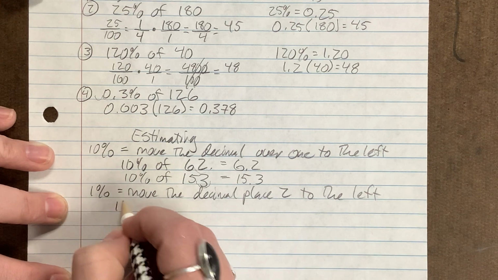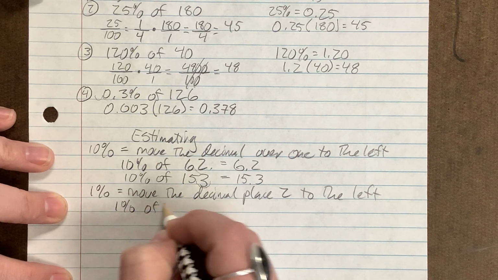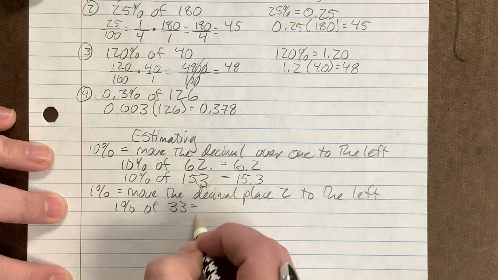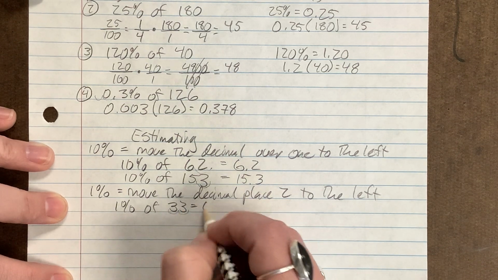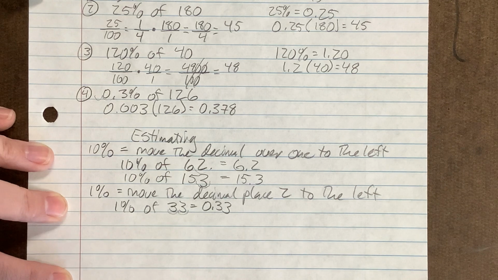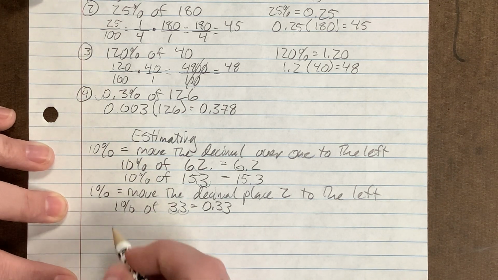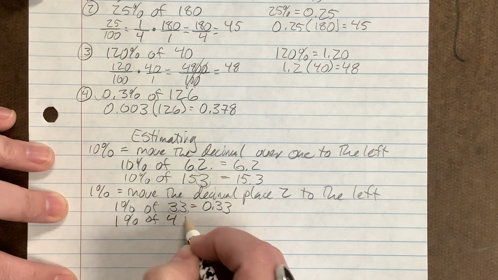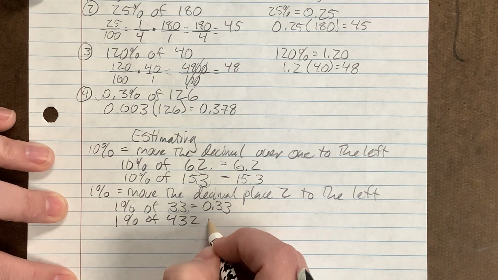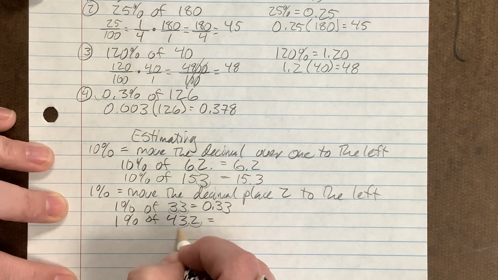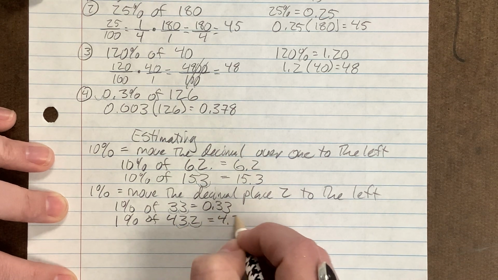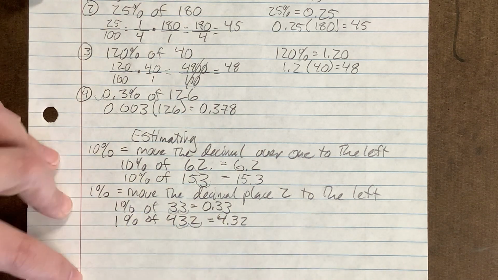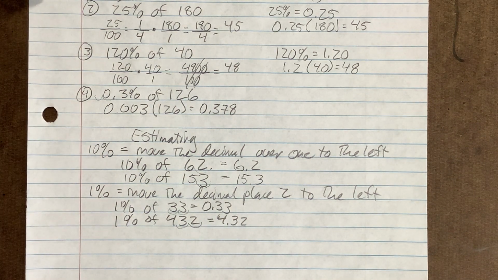Okay, so 1% of 33 we move over 2 places, is 0.33. Or 1% of 432, again, we move over 2 places, would be 4.32. If we were estimating that, you could just estimate about 1% is about 4, rounding that, okay? Because estimating we want to be able to do in our head.